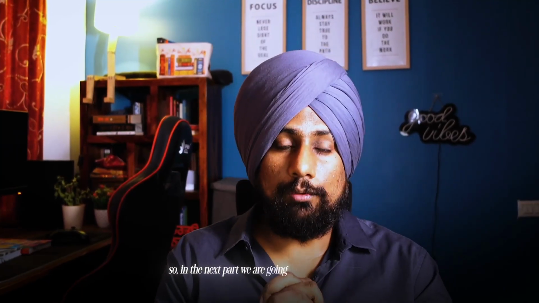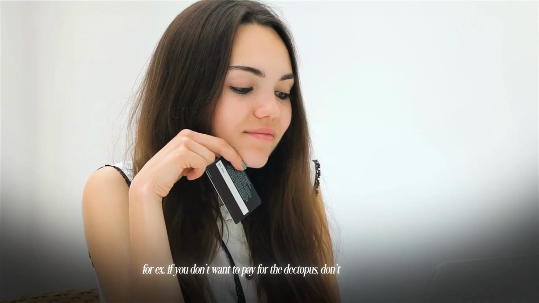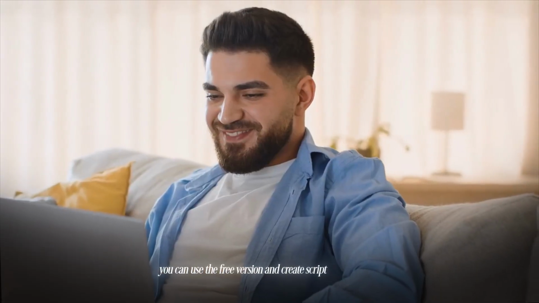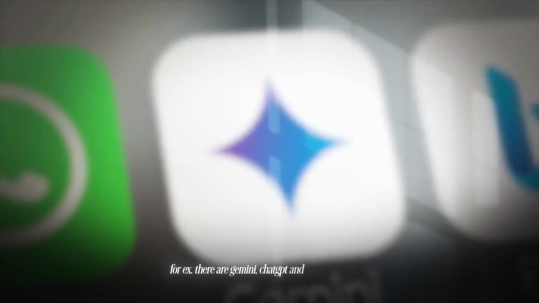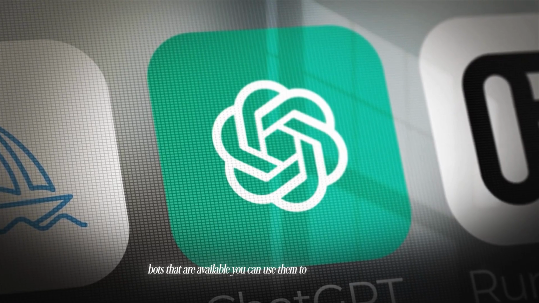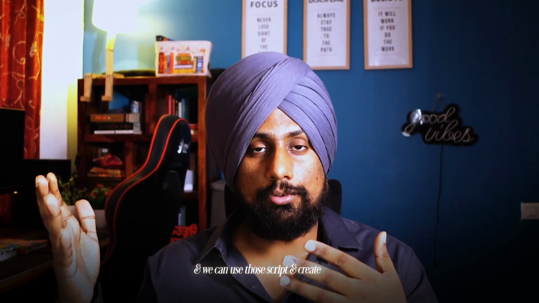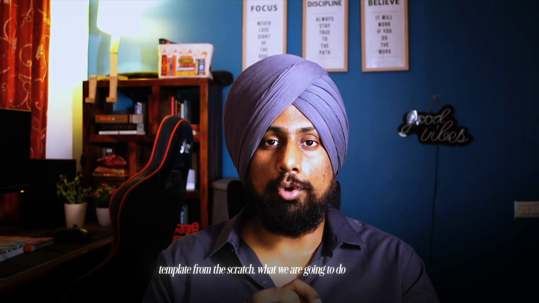So in the next part, we are going to cover the use cases. For example, if you don't want to pay for Decktopus, don't worry about it. You can use the free version and create a script using any bot. For example, there are Gemini, there are ChatGPT, and there are endless bots that are available. You can use them to create all the scripting, and we can use that script and create a new template from scratch. That is what we are going to do next.